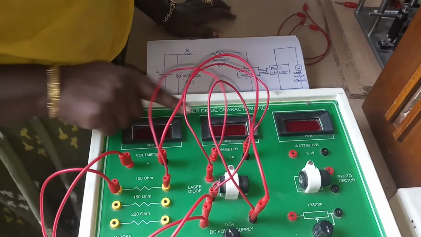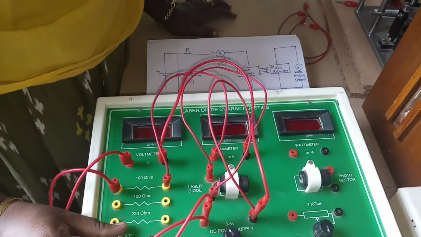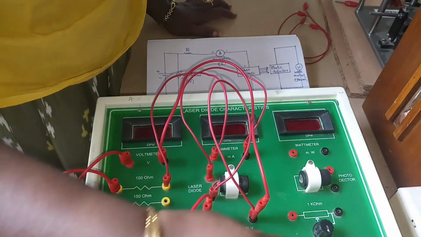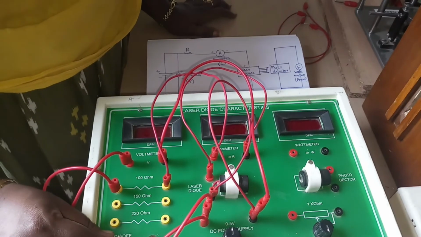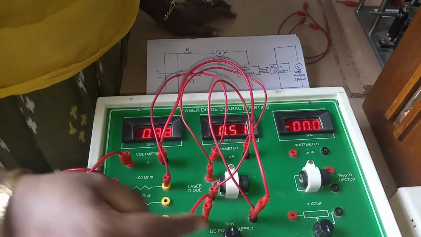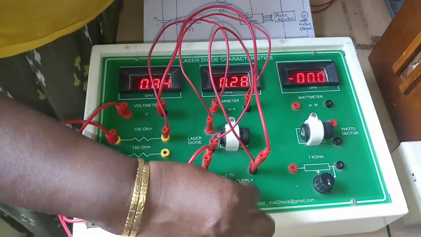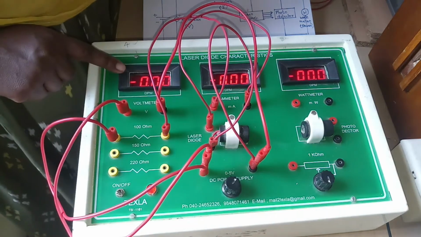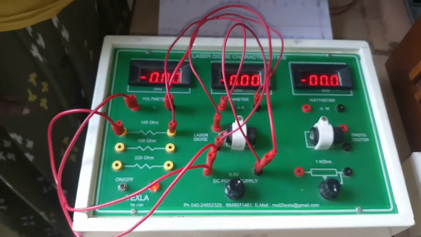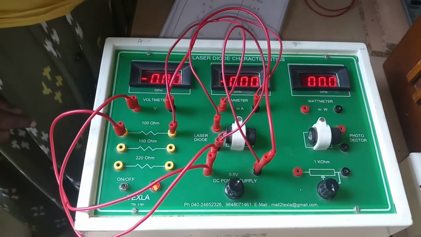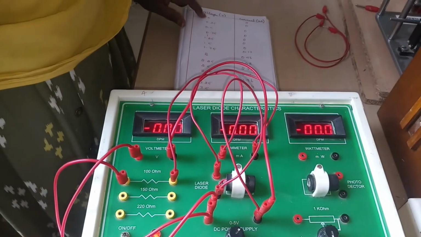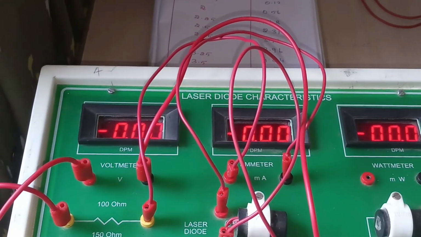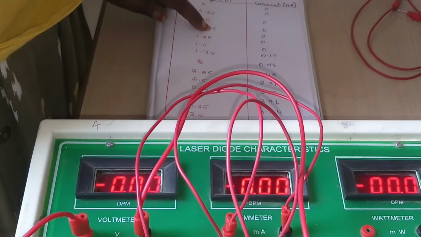Already I said voltage versus current. So first switch on this box, switch on this door, and then start the experiment. Now switched on. We have to start from voltage 0. This is the digital meter, voltage is 0, the current is also 0. Like the LED experiment, the same thing we are going to do here. We have to note down the voltage 0, 0.25, 0.5, 0.75. That means for every 0.25 we have to take down the values.